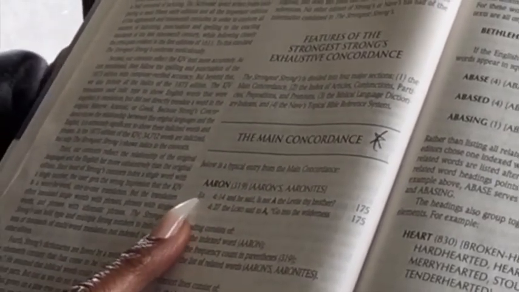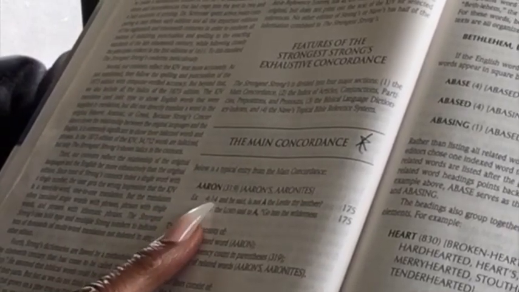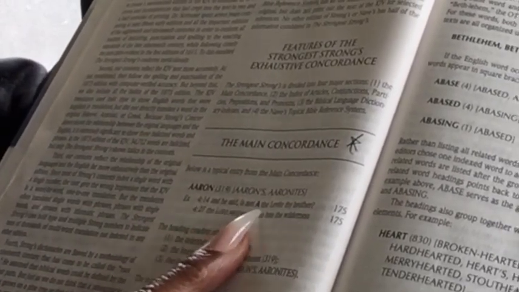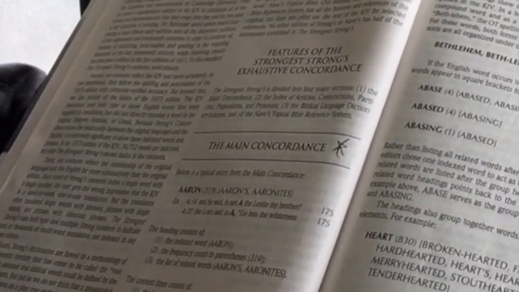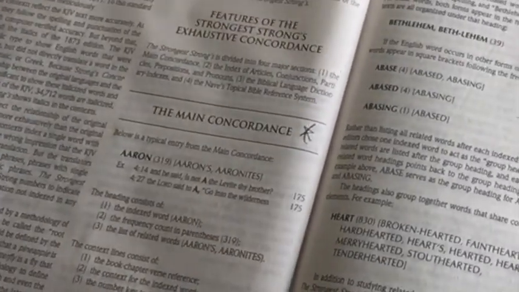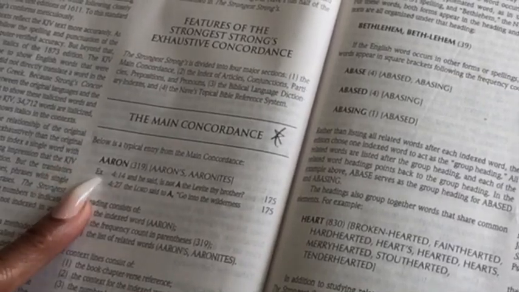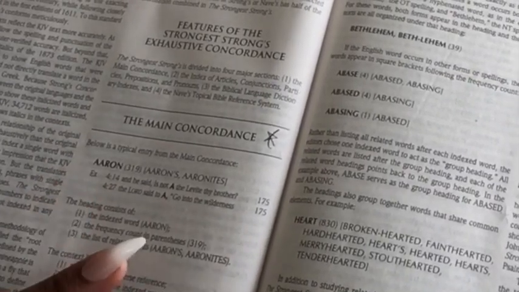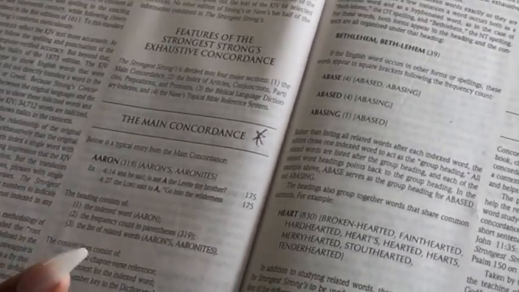And in this case, we see that it's in Exodus, and this is the chapter, this is the verse, and then this is a piece of the scripture, so you know if that's the scripture you're looking for. That part is very important. Make sure you're looking for the portion of scripture that you want, and make sure you're finding that one before you look up the word, because that's the most important part of this experience.